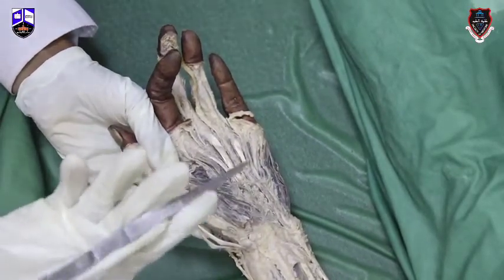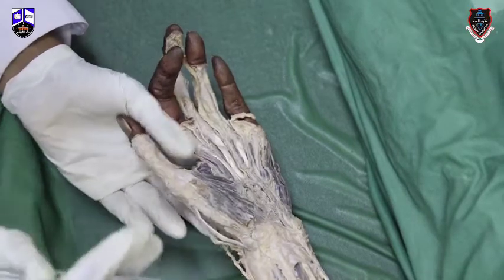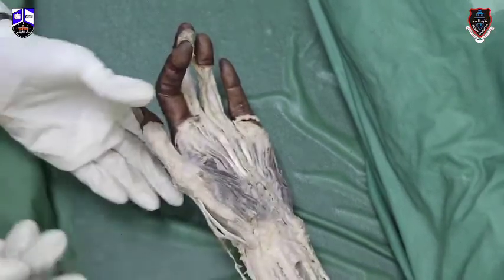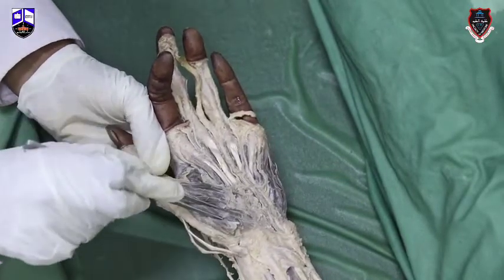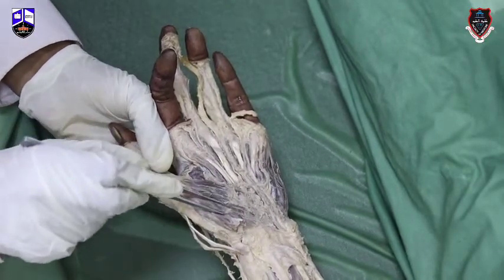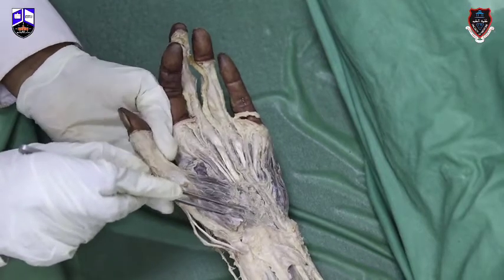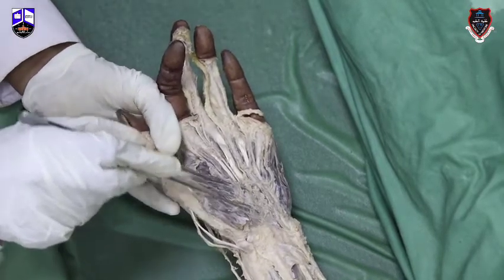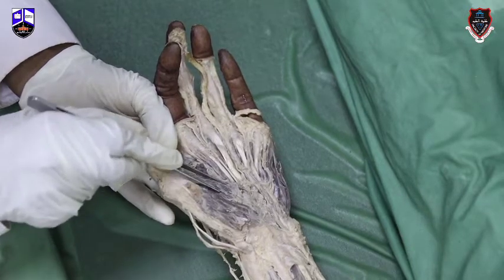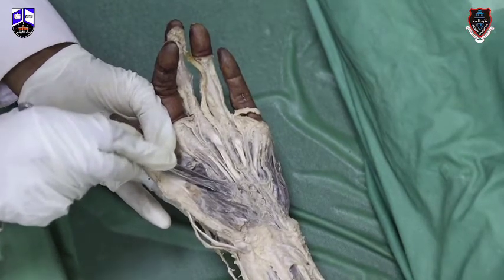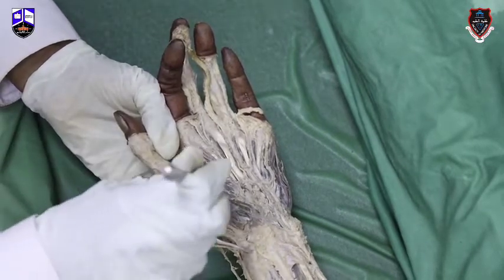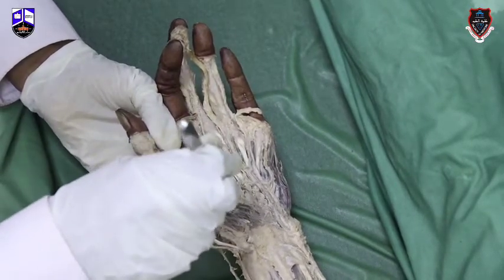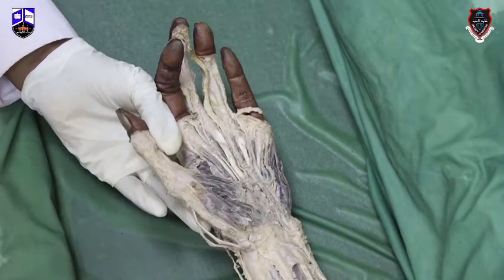Our first group is the thenar eminence, in which we have 3 muscles. The first one is this one, the abductor pollicis brevis. Immediately medial to it is the flexor pollicis brevis, and deep between them we find opponens pollicis.